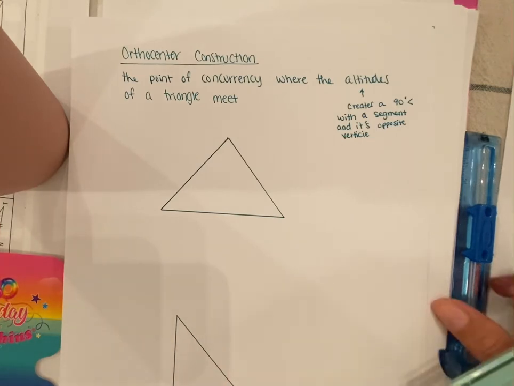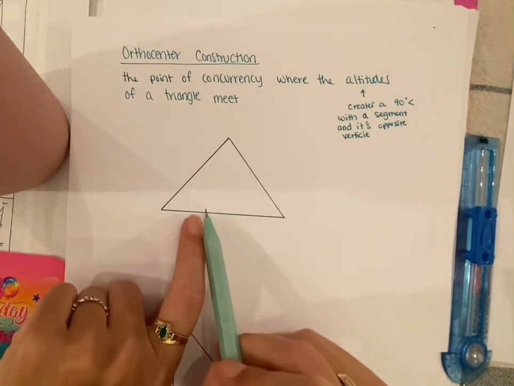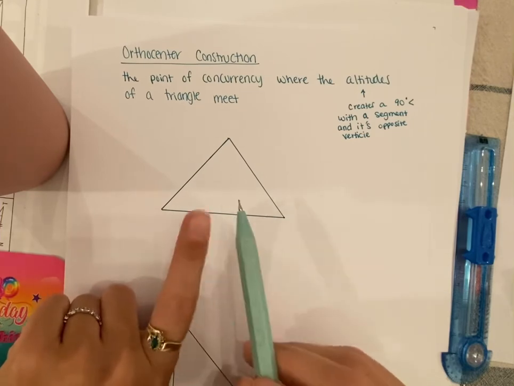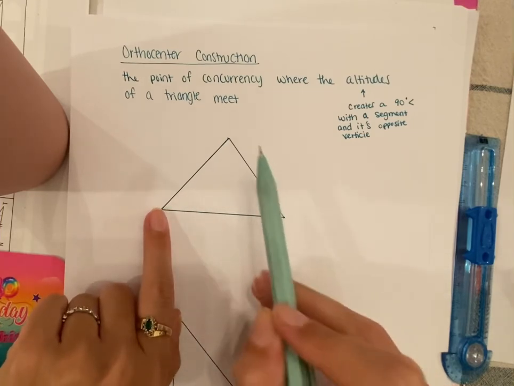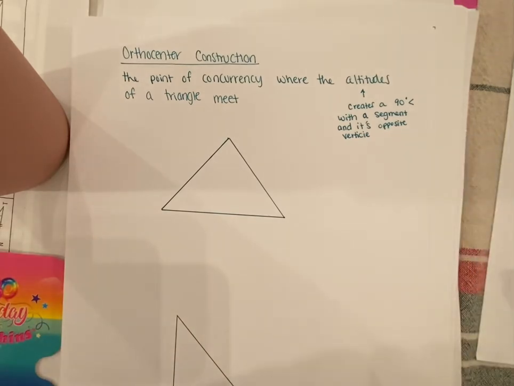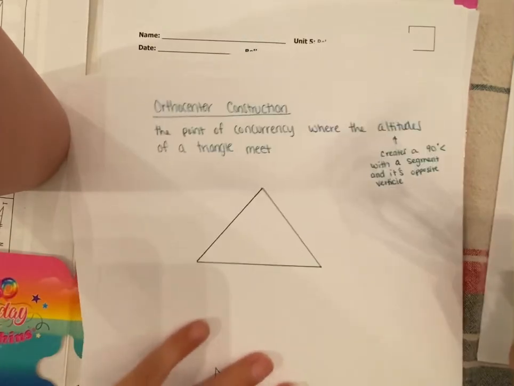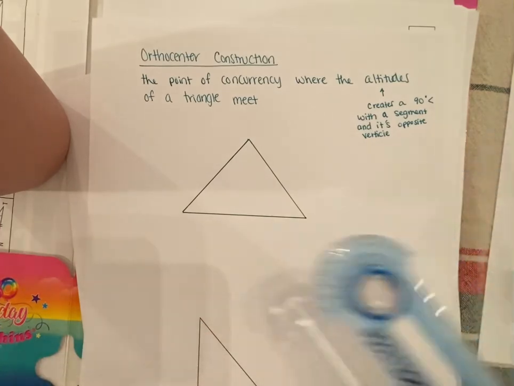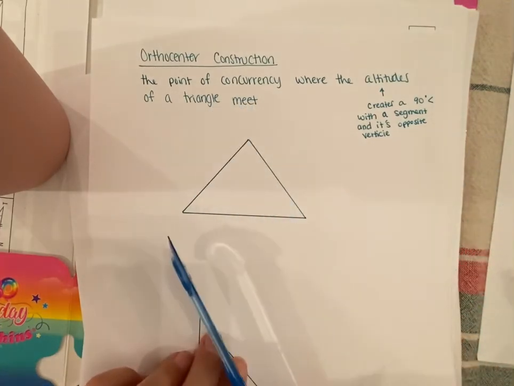So what we're doing is constructing a perpendicular, not a perpendicular bisector, but a perpendicular line from a point not on the line. This was one of our original constructions we had at the beginning of the year. Depending on how you draw your triangle, you may have to extend your triangle. So it's going to be kind of weird.